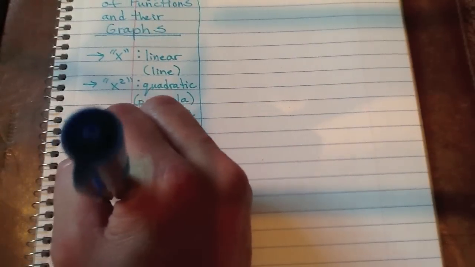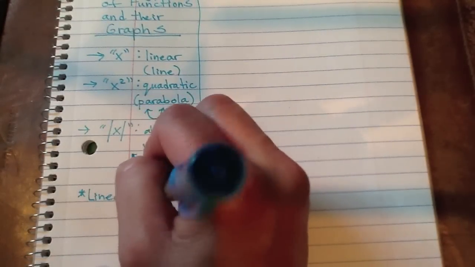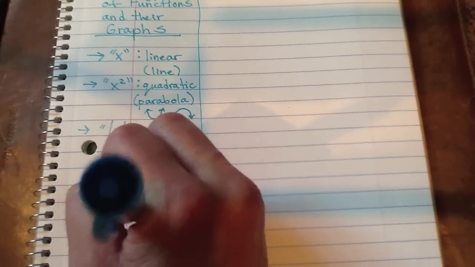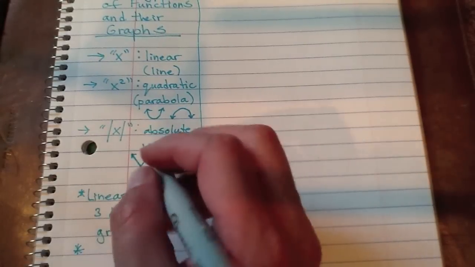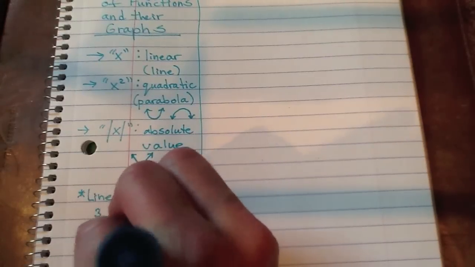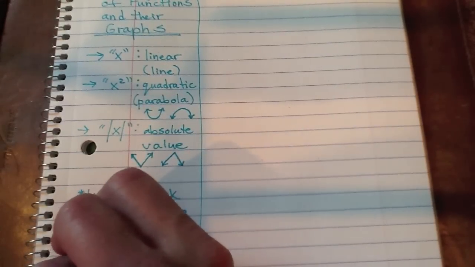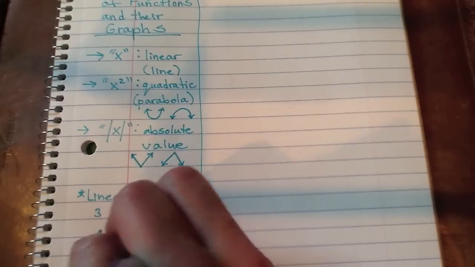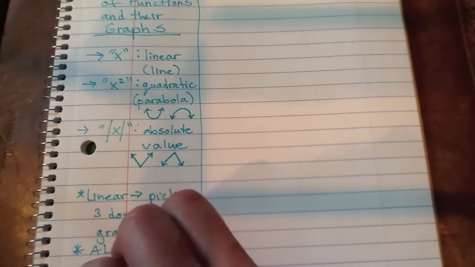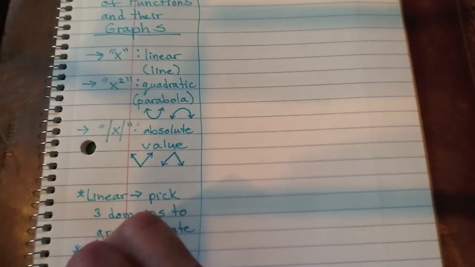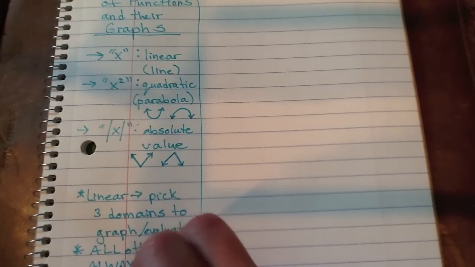With linear, 3 values is usually enough. You can pick 3 domains to make sure you're doing it correctly, to graph and evaluate. But with the others, with any others, you always, always, always pick 5 domains to find range.